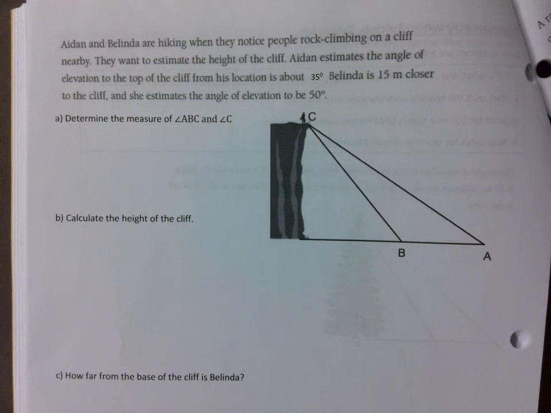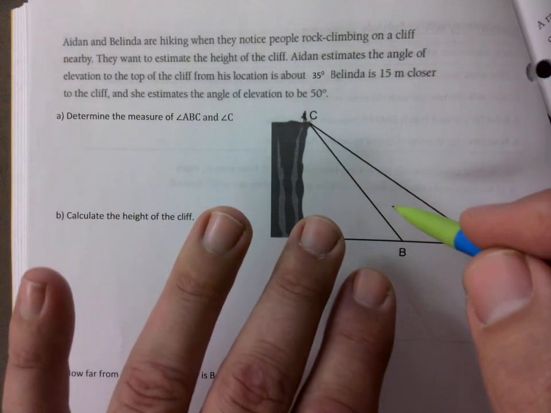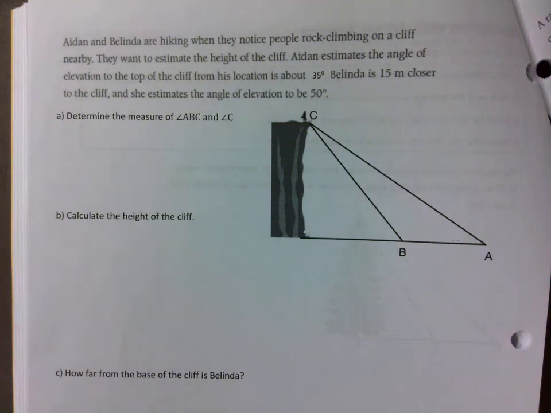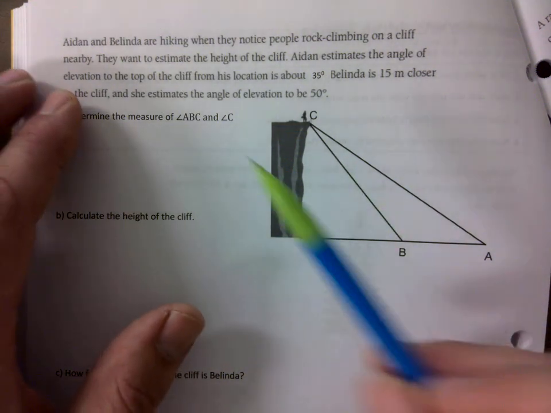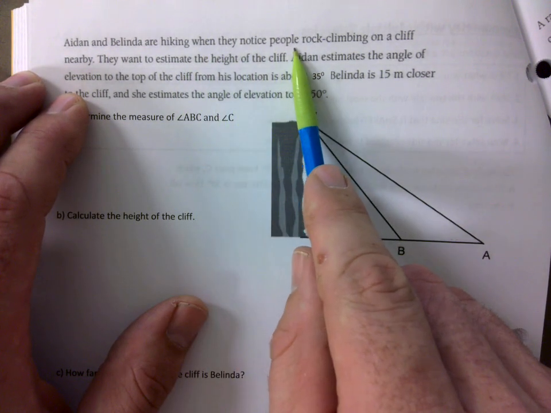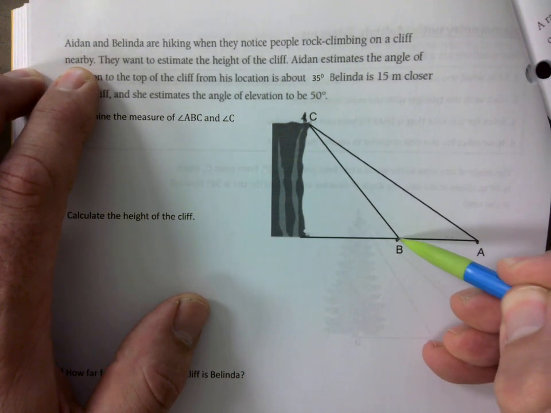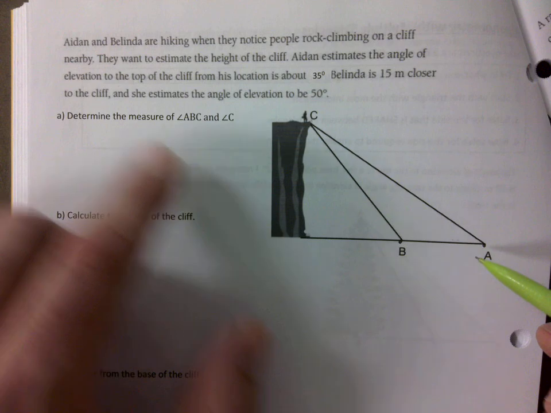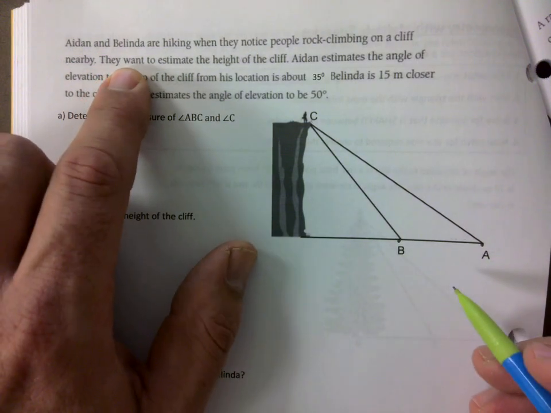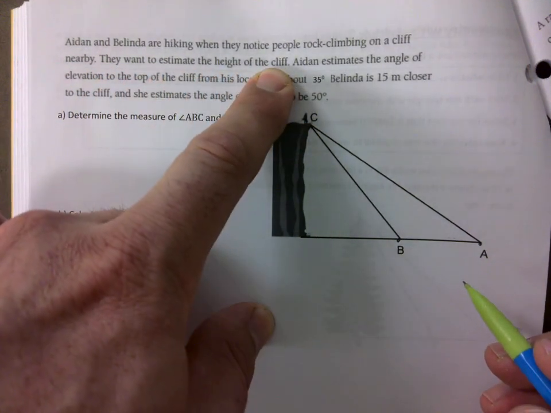So Aiden and Belinda are hiking. Not always will I give you diagrams, so just be careful. Just be ready for that. They're hiking when they notice people rock climbing on a cliff nearby. So Aiden, Belinda, right? They're obviously not in the same spot. They're some distance apart.